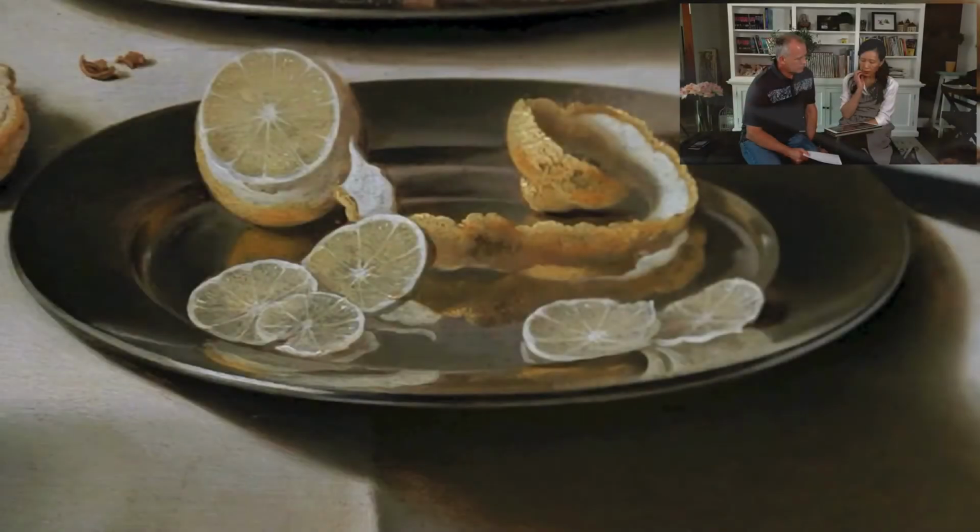You can see some of the symbols, or some of the objects in the painting, have a meaning beneath them too. For example, the light also represents the light of Christ, and the fruits here are cut in half into four, meaning that life here is very temporary.